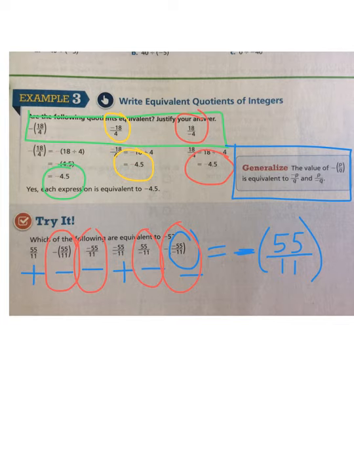So to summarize, adding and subtracting are different than multiplying and dividing when we have positive and negatives. But multiplying and dividing positive and negative numbers, the rules are the same for both.